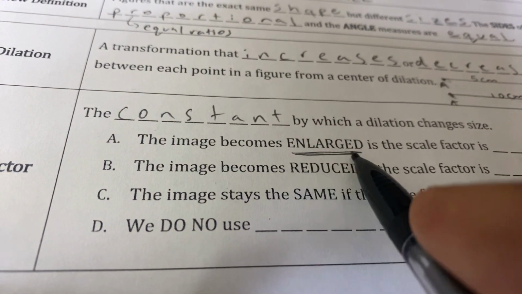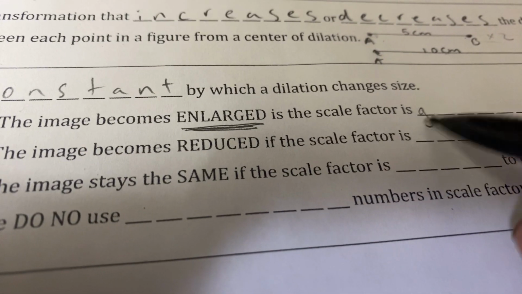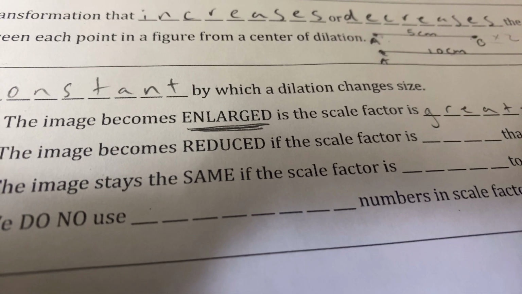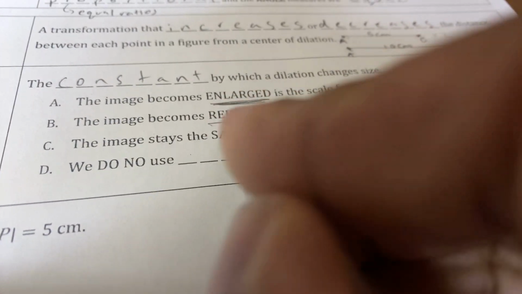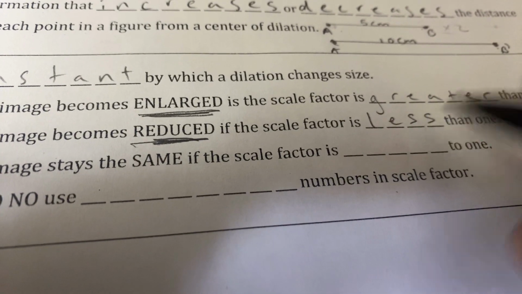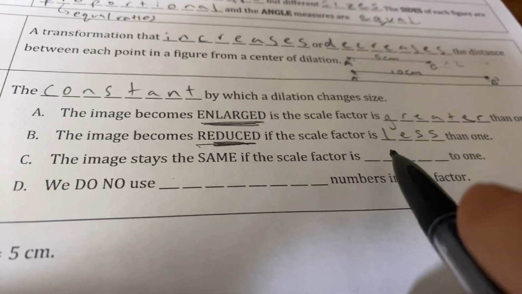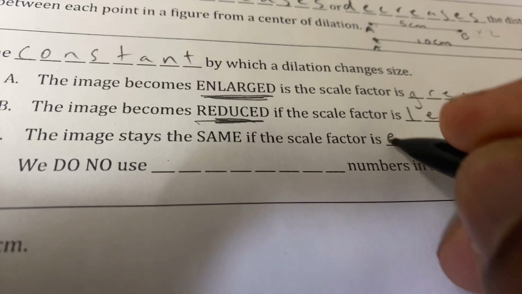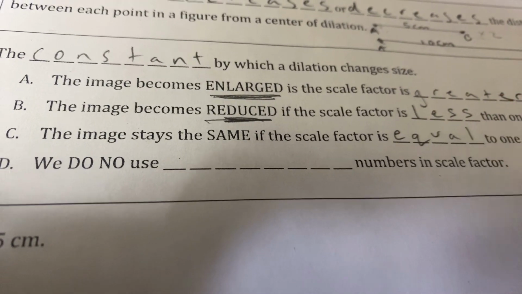An image becomes enlarged if the scale factor is greater than 1. And the image becomes reduced if the scale factor is less than 1. The image stays the same if the scale factor is what? That's right, if it's equal to 1. 1 times anything is itself.